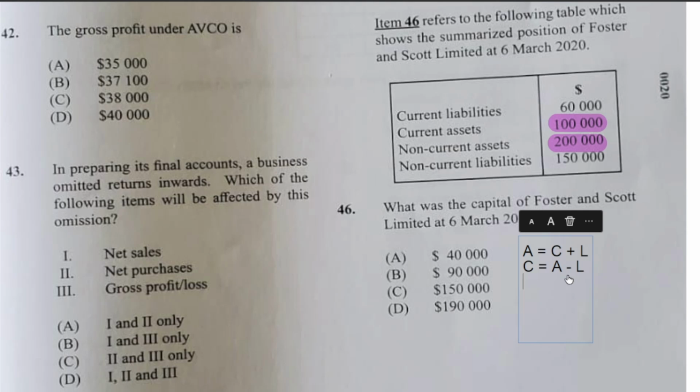Assets equal 300,000. We have wrong figures here. Liabilities equal. So we have two liabilities here, 60 and 150. This will give you 210,000. When you subtract this, you have 90,000.